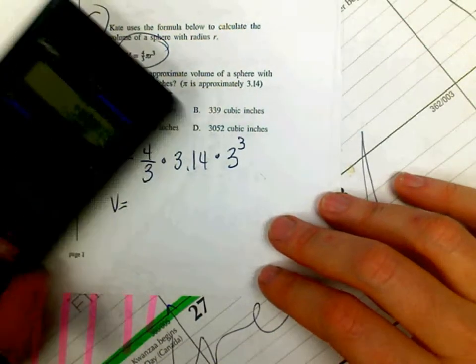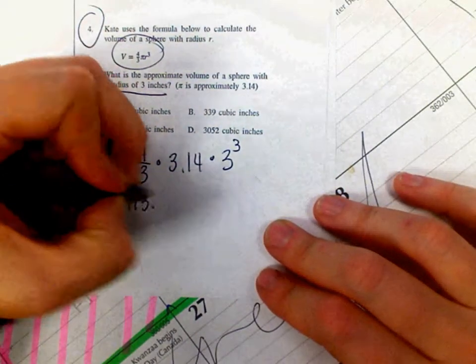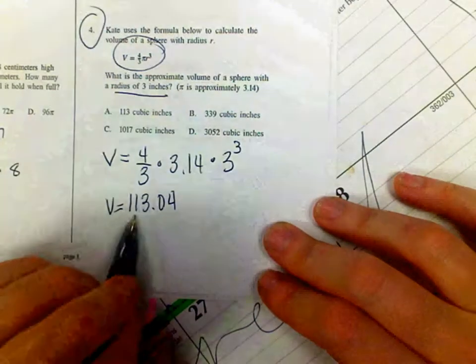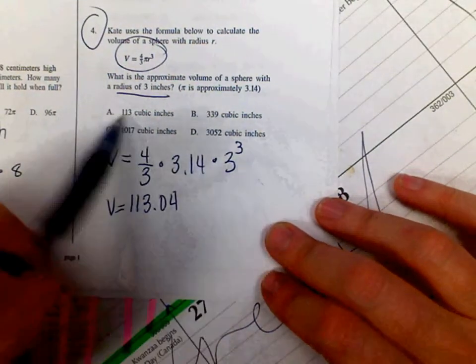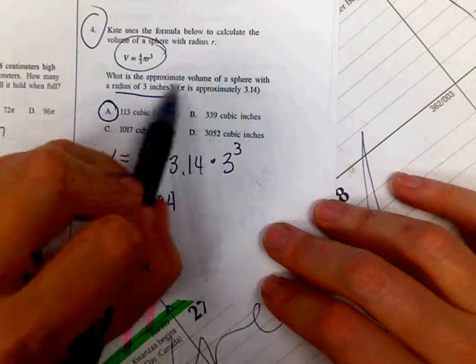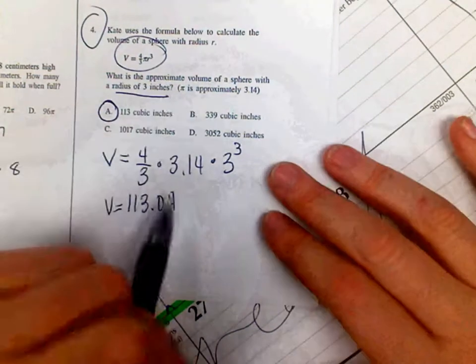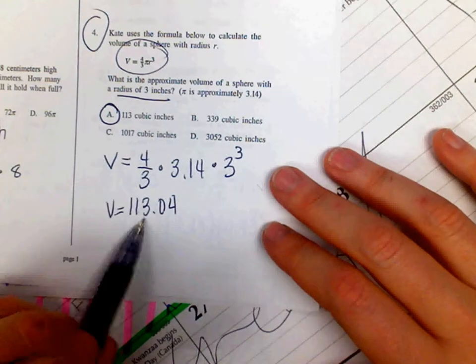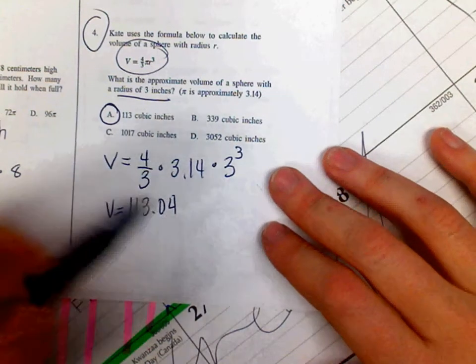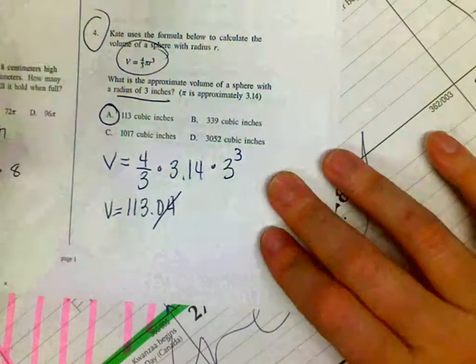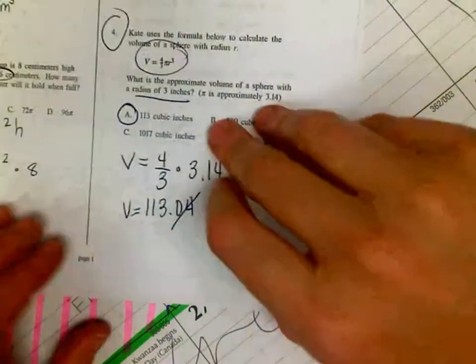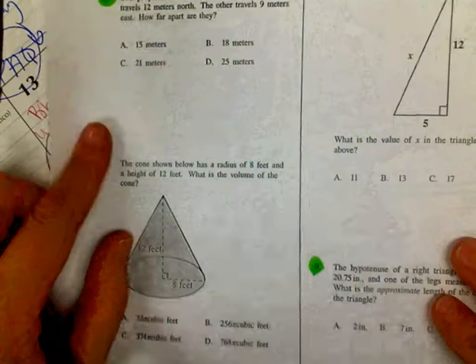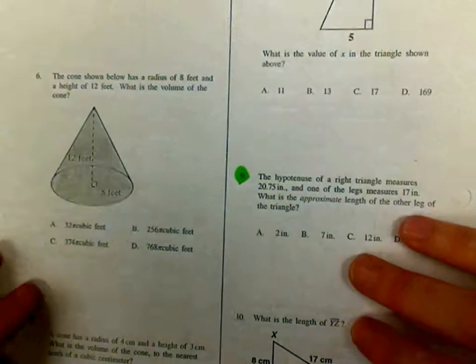I got 113.04, so that matches up to A. Remember, it says approximate, so it doesn't have to be perfectly exact. We still got the right answer. They rounded, and it cut off the 4. Okay, number 5 we did in class. So let's look at number 6.